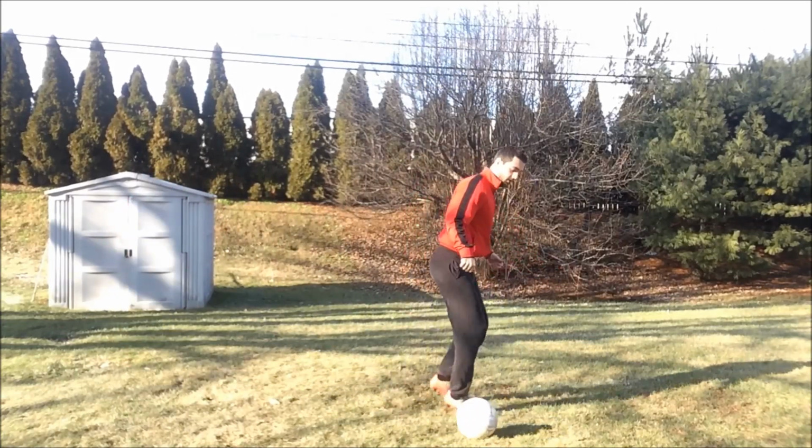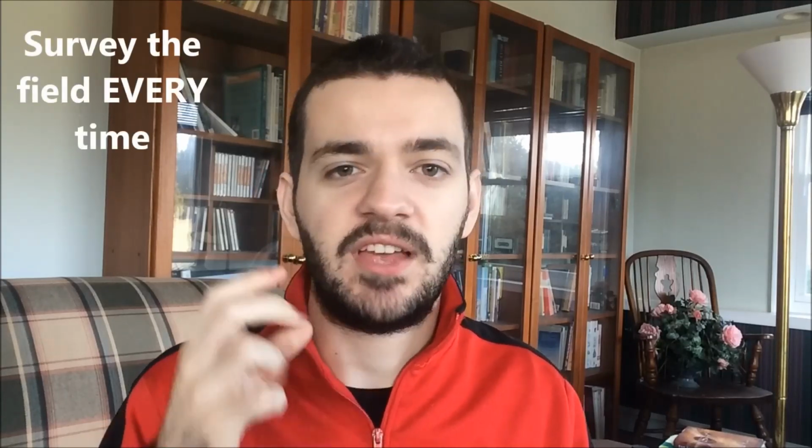Now in this example, you'll notice I look both ways and I try and find out what's around me before I receive the ball. It's important, even if you aren't going to get the ball, if you think you're going to get the ball or there's a chance you're going to get the ball, you need to survey the field really quick because that's going to give you an idea of what's around you. That's what's going to make you aware of what's around you.